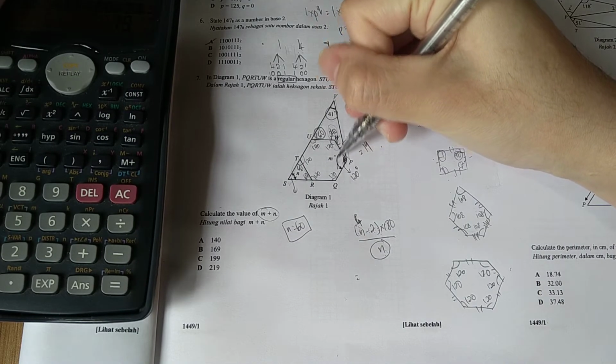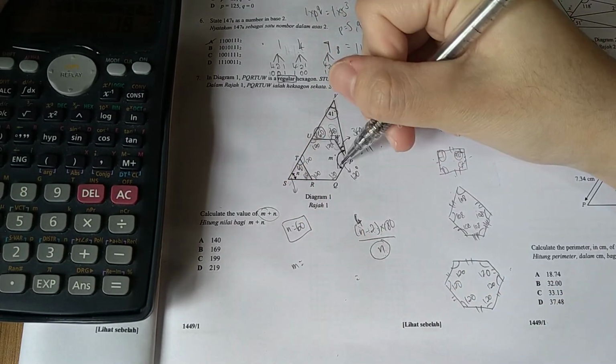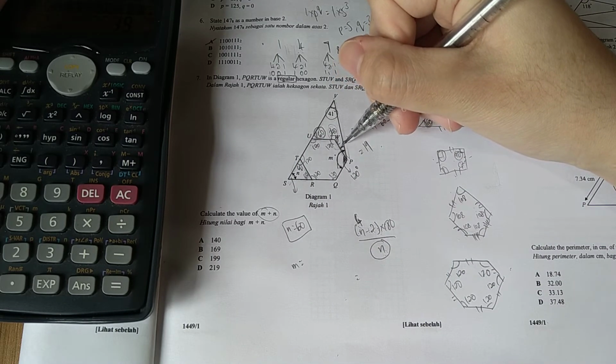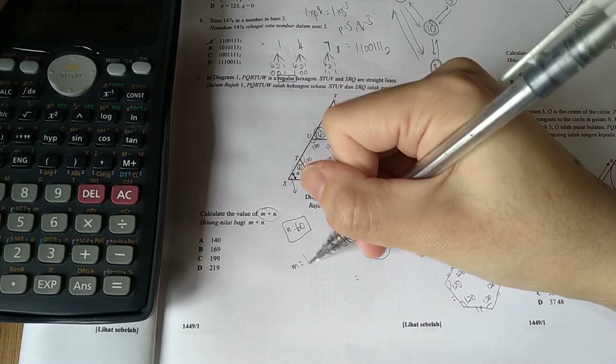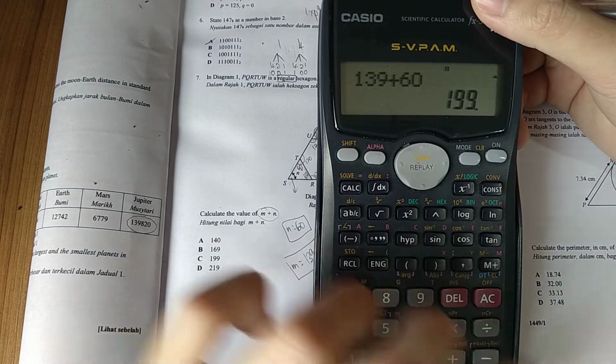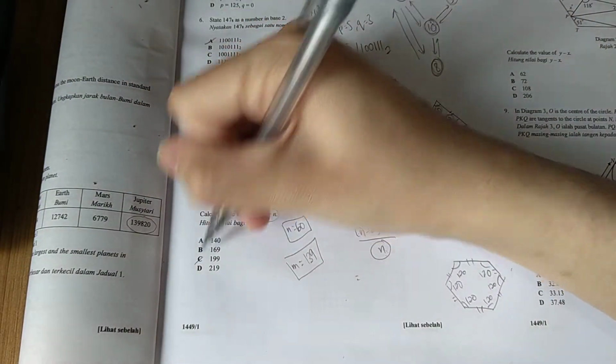So can you tell me what is M? M will be 120 plus the small part, right? So 120 plus 19. So it's like 139. And the last step is you just take 139 plus 60. So the answer is C, 199.